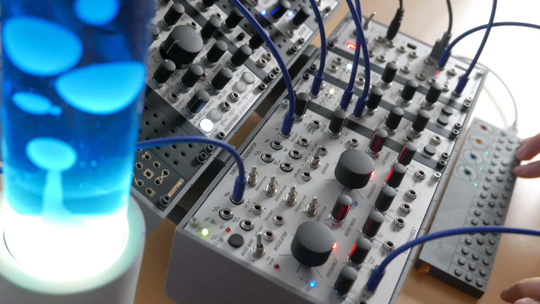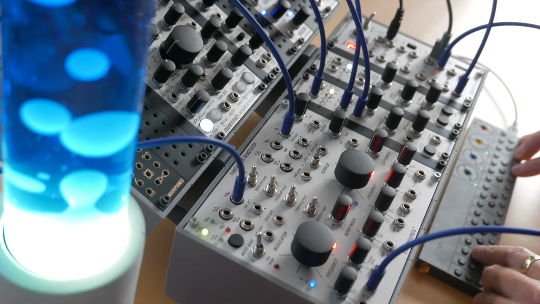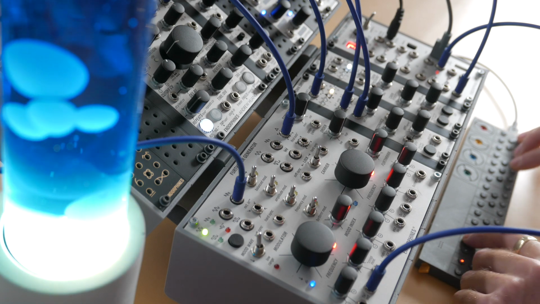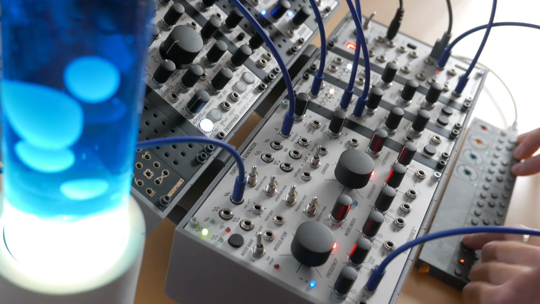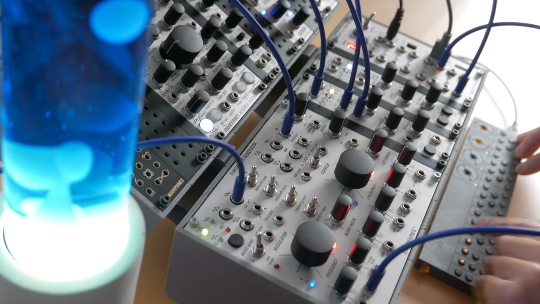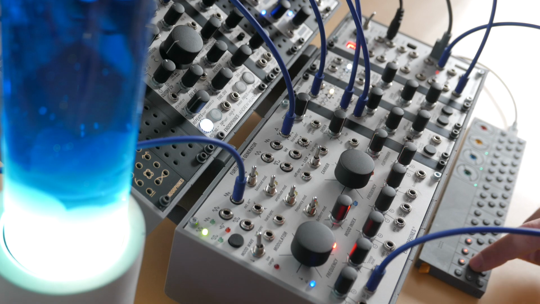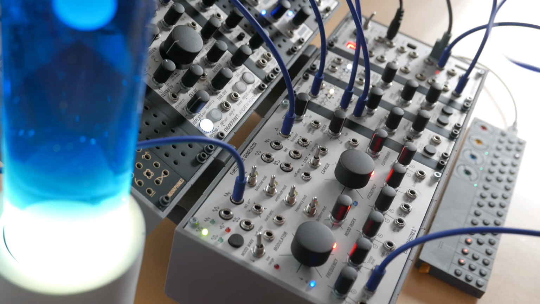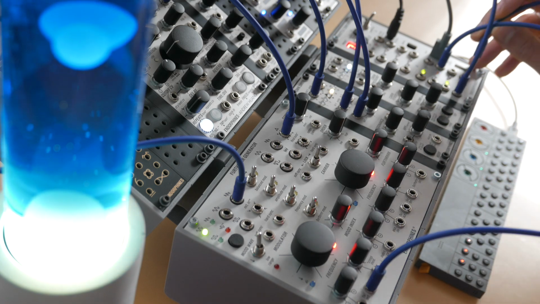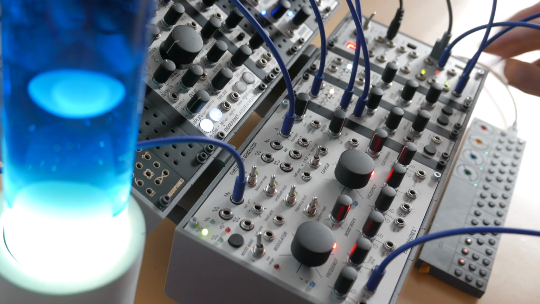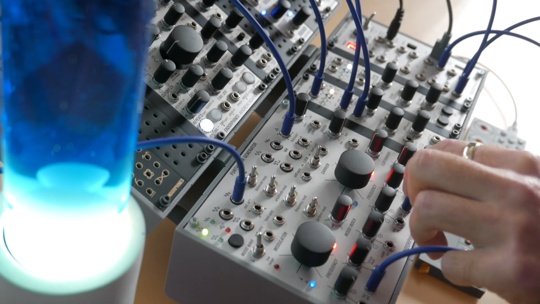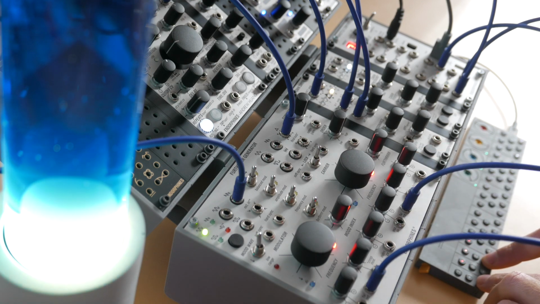So let's also enter a sequence onto this track. This doesn't sound nice yet, because we're not actually controlling the pitch yet. So I gotta connect the pitch output of this track, which lives here, into the volt per octave. And now let's change the octave of this track.